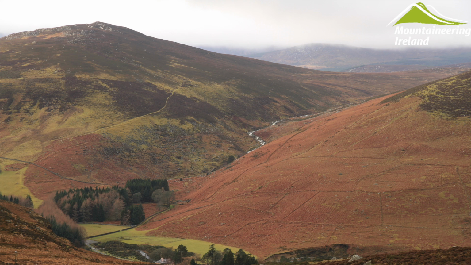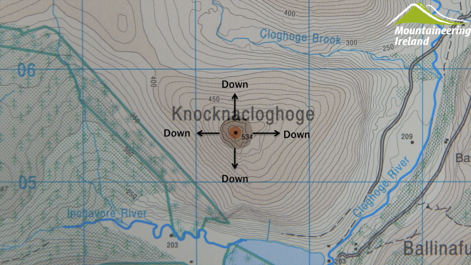The first feature I'm going to show you is a summit or a top or a spot height. When you're standing on top of this, every direction will go down, and that's its definition. So front, back, left and right all go downhill. The map will show it like this.